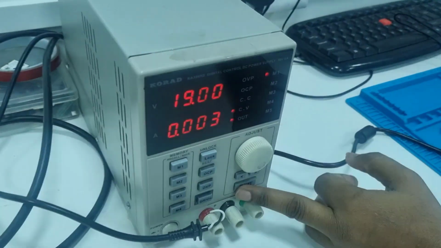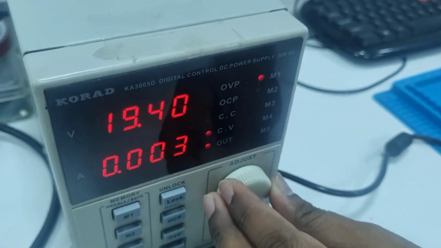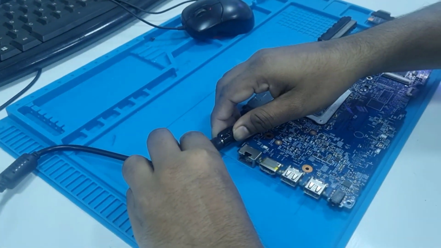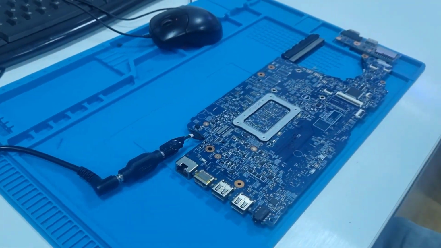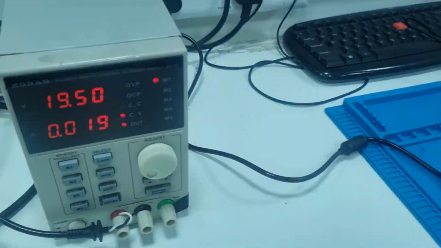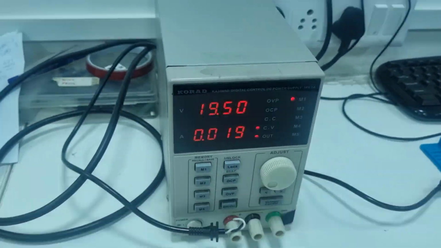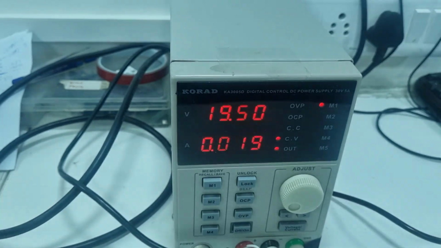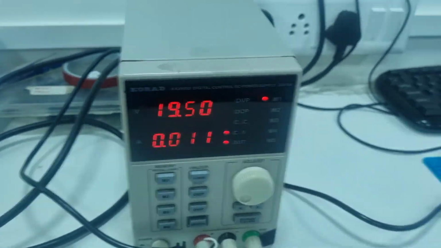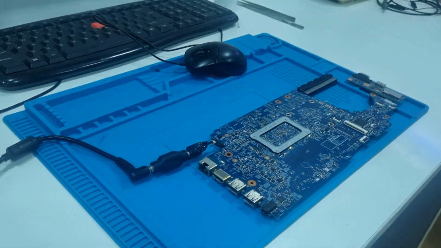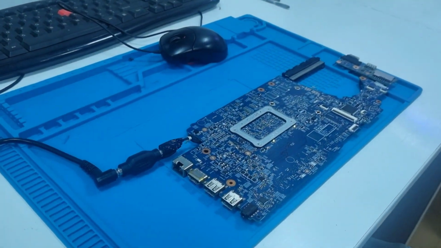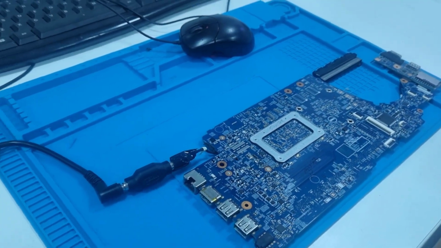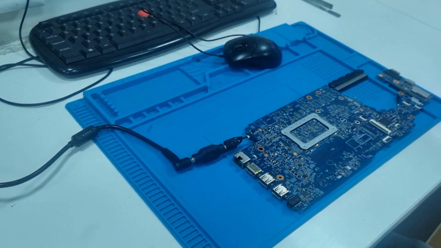Now we keep our DC power supply ready at 19.5 volt. Then we apply power to the board. Previously the current shot to 5 ampere and the voltage dropped. Now you can see the current is 19 milliampere. That means the problem is solved in this board. Okay, so friends, in this way we have to find the short circuit problem in motherboards.